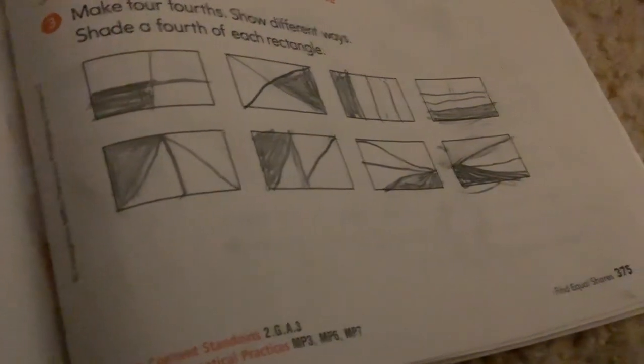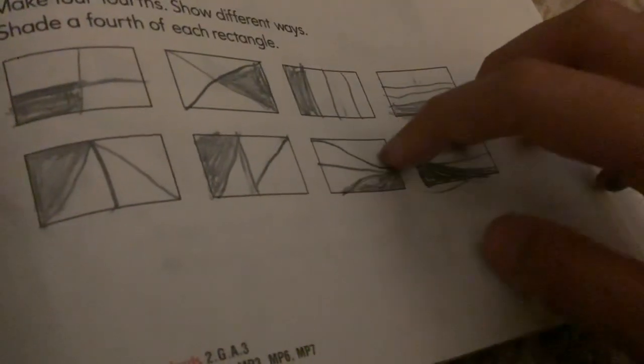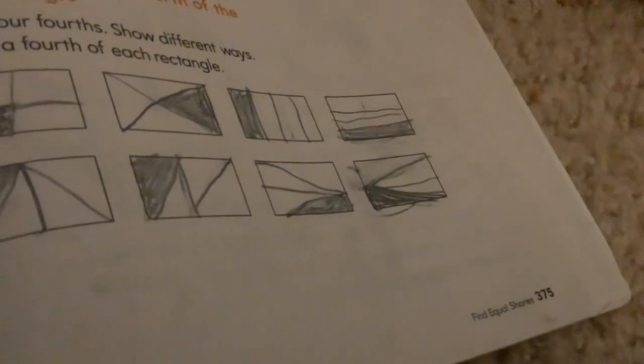Your turn, Quack. Do the last 4. Okay. This is a triangle that represents 1/4 of the rectangle. This also is a triangle that represents 1/4 of the rectangle. This is a small triangle that represents 1/4 of the rectangle. And this is a slightly bigger, but still small triangle that represents 1/4 of the rectangle. Am I right? Yes, Quack. Bingo! Great job. Now let's turn to the next page.